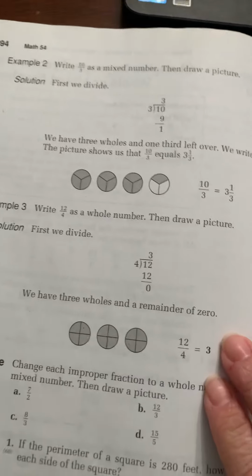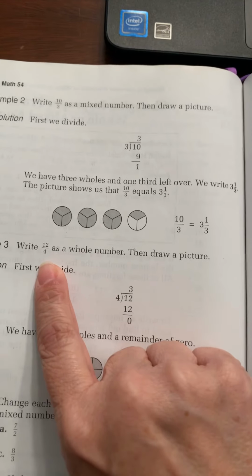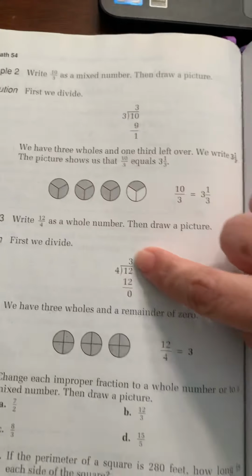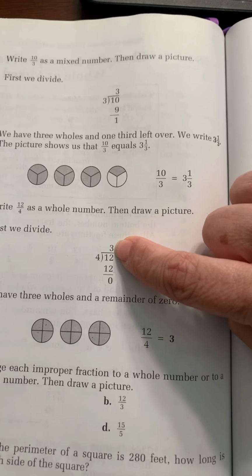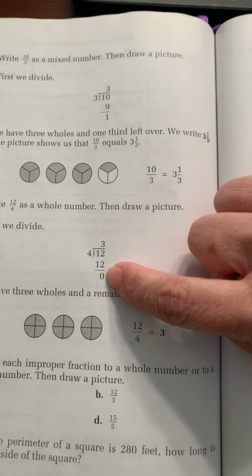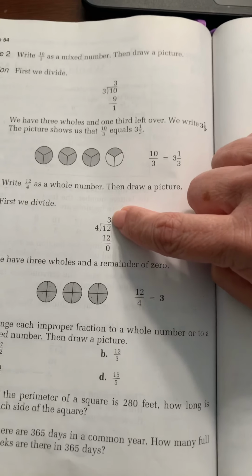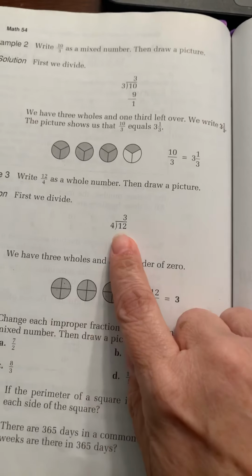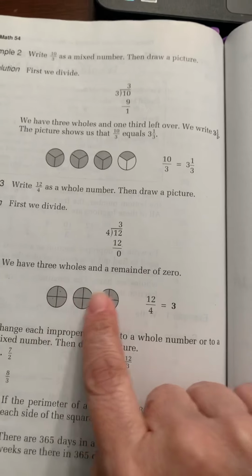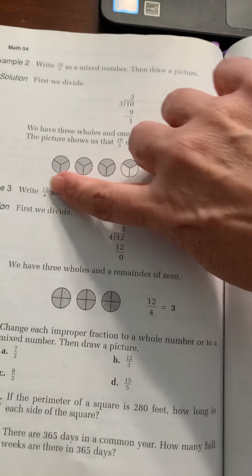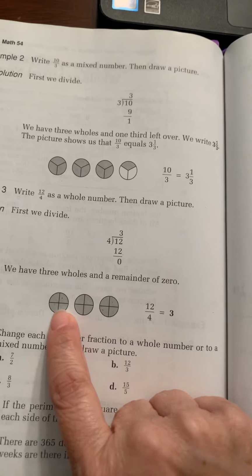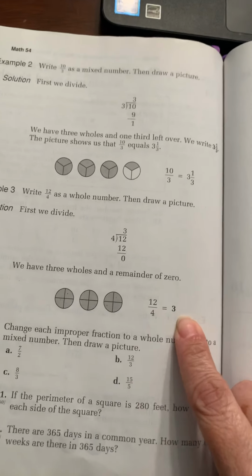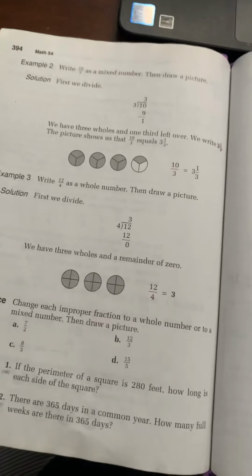Okay. Example 3, write 12/4 as a whole number. Then draw a picture. So first divide 12 divided by 4. 12 divided by 4 is 3. 4 times 3 is 12 with 0 left over. So it would just be 3 whole and no fraction left over. So you can see here they divided the 12, the top number, into 4 pieces each. 4, 4, 4. And that took up all 12. And so it just makes 3 whole pizzas or pies or whatever you want to call those.